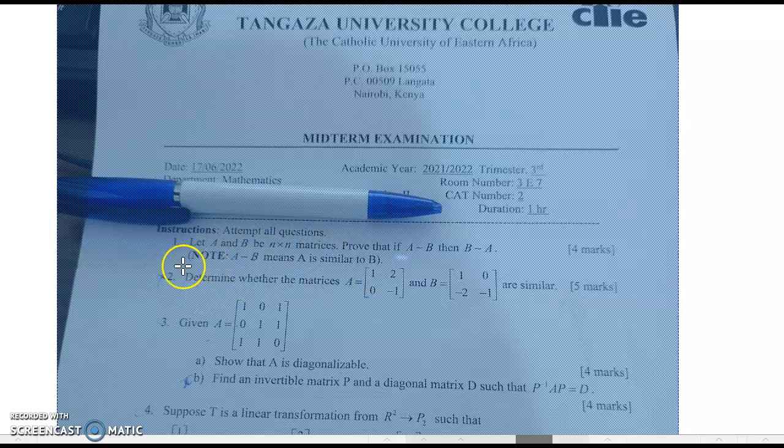After that, we are to determine whether the matrices A, which is given by 1, 2, 0, negative 1, and matrix B, which is given by 1, 0, negative 2, 1, are similar. And if they are similar, we continue with the third question, where we need to show that matrix A, which is now given as a 3 by 3 matrix, is diagonalizable. Let us jump into it. If you know how to figure it out, you can pause the video and try doing it yourself.